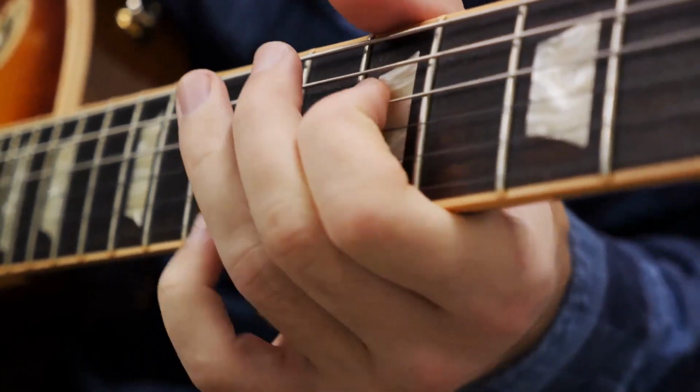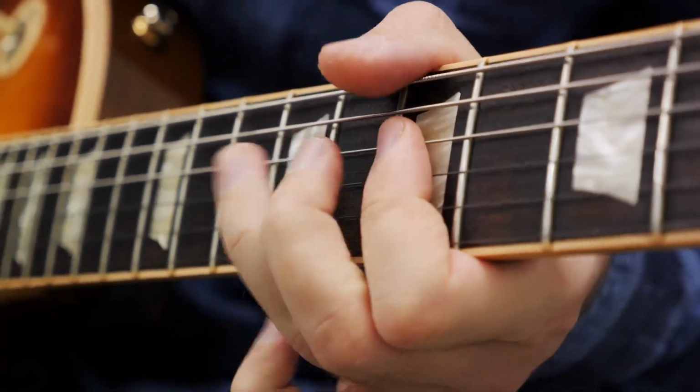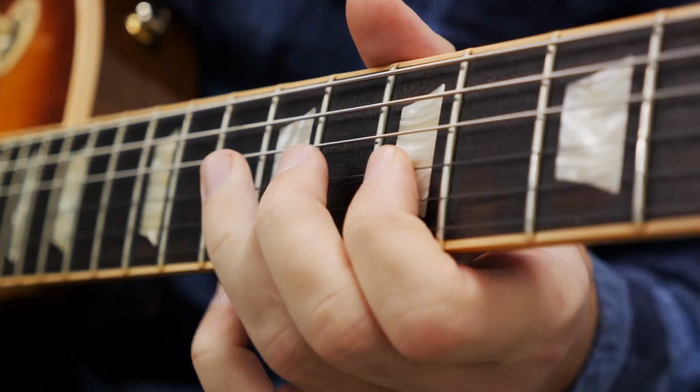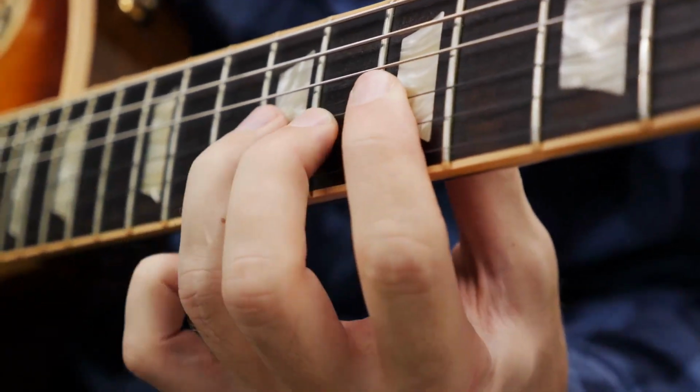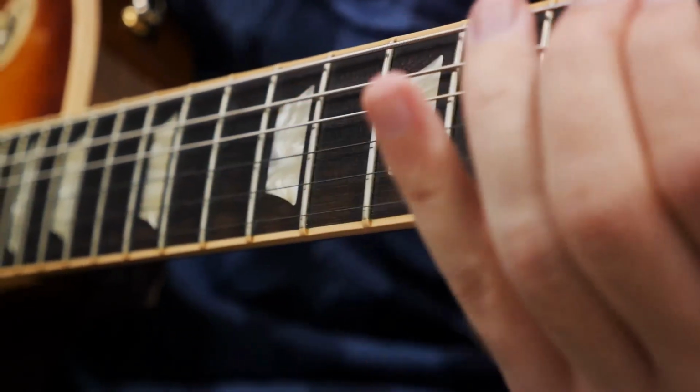First up, inversions. They're like a secret sauce, changing the order of the notes in a chord to give it a fresh flavor. Think of it like rearranging the furniture in your living room. The same pieces are there, but the vibe is entirely different.